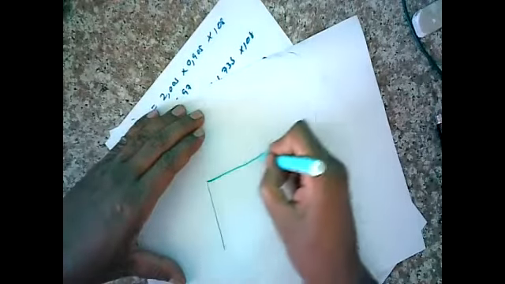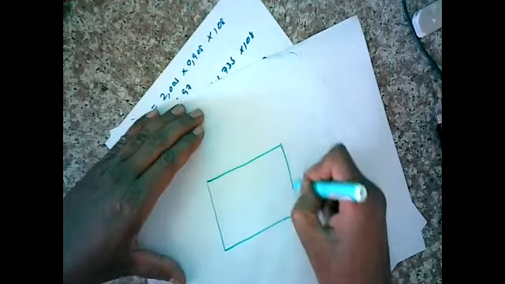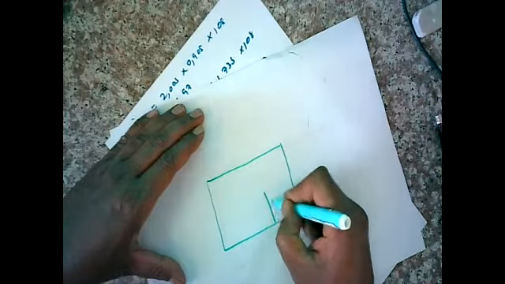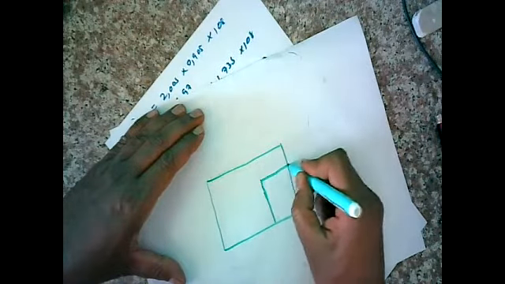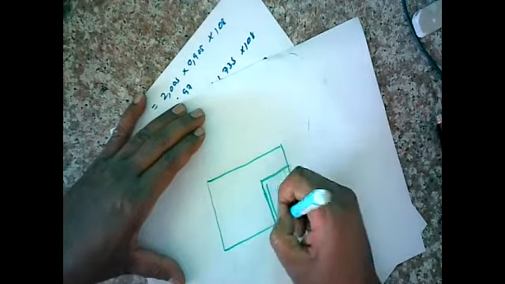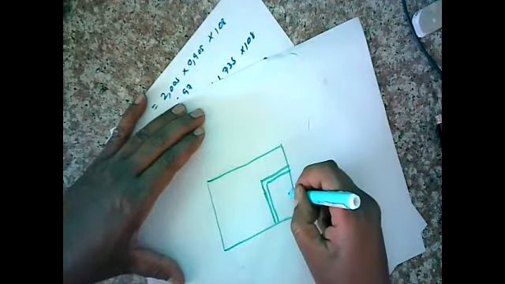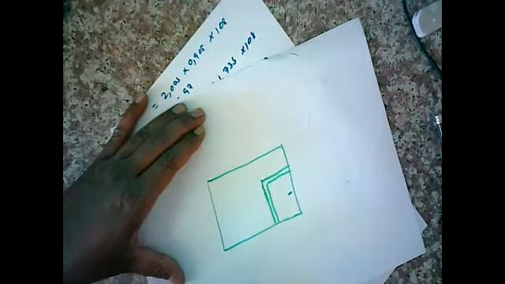Remember, if you look at your house, or when you're standing in your room and you look at the entrance door, here's your wall, and your door is maybe seated there. Here's the door frame. Is the door handle, isn't it?